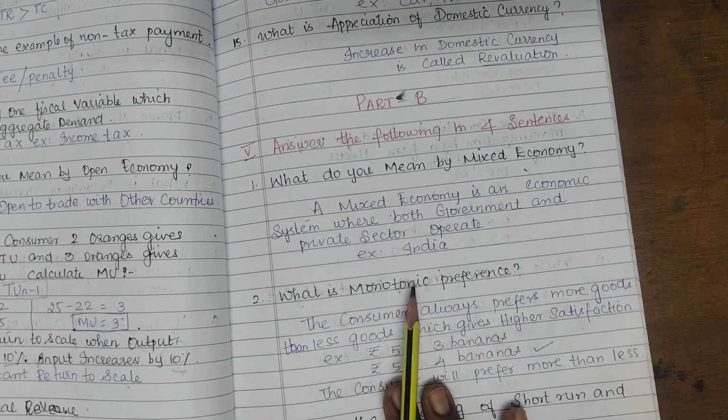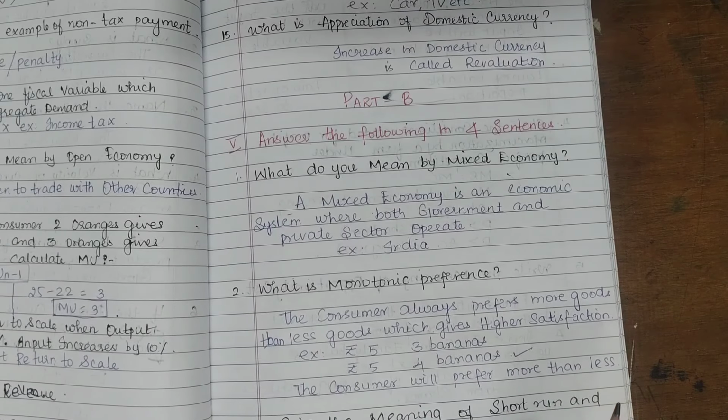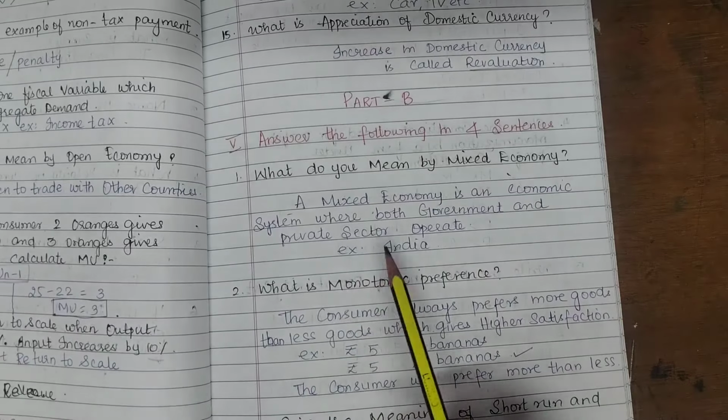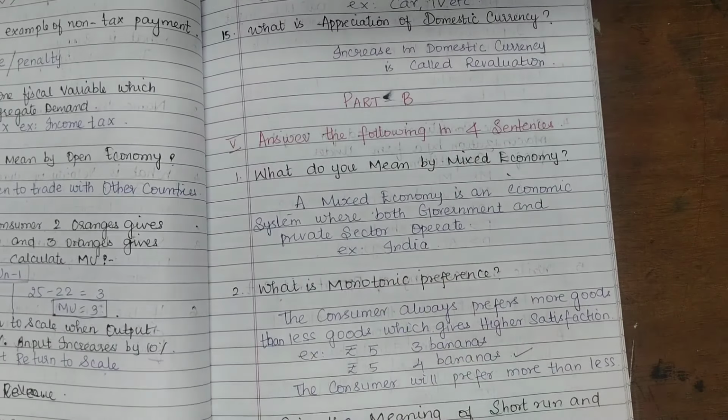Now we'll start with the 2 marks. What do you mean by mixed economy? A mixed economy is an economic system where both government and private sector operate. Example, India.